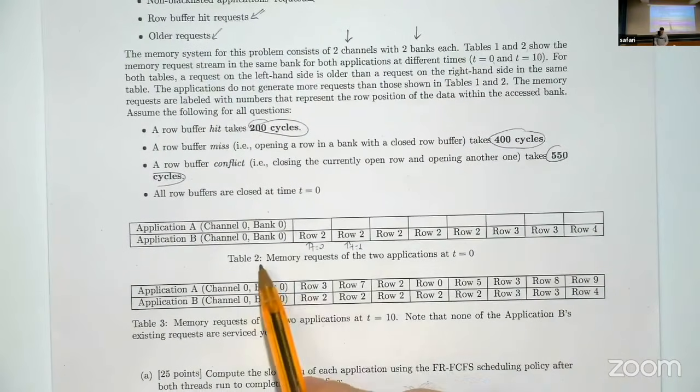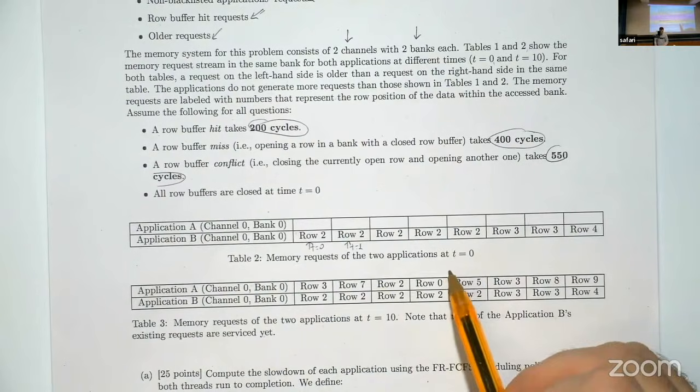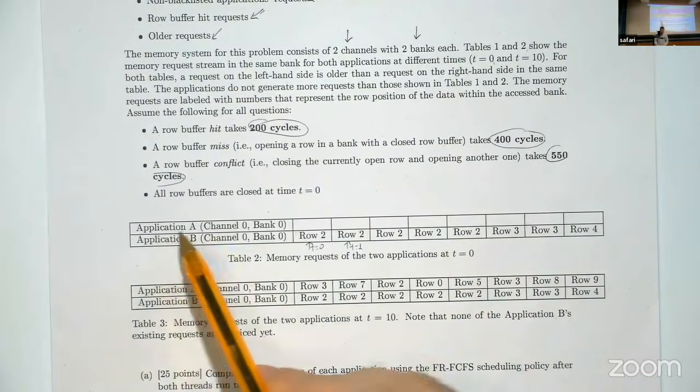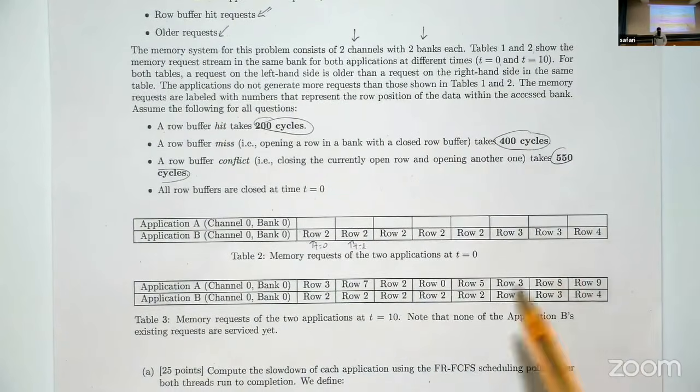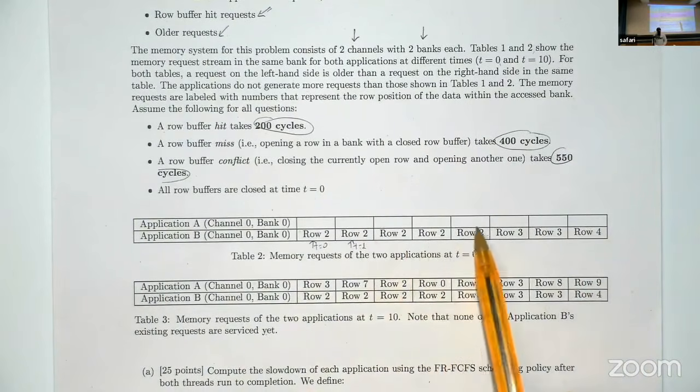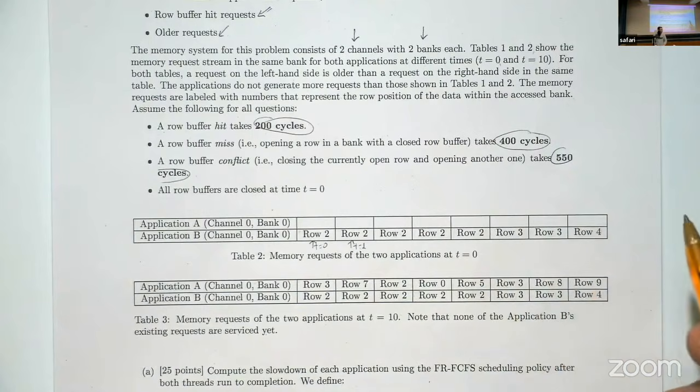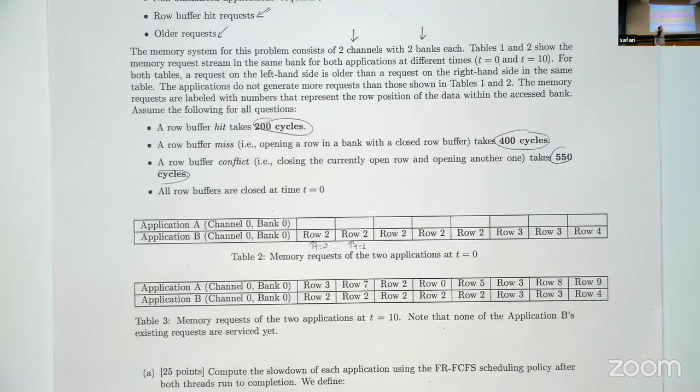So these are the memory requests of the two applications at t=0. As you can see, application A has not issued any requests. It's only application B that has issued 1, 2, 3, 4, 5, 6, 7, 8 requests. And then at t=10, both applications have 8 requests. And as you can observe, and as it says in the caption here, note that none of application B's existing requests are serviced yet.